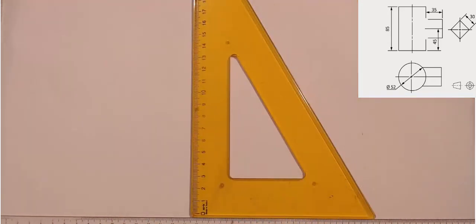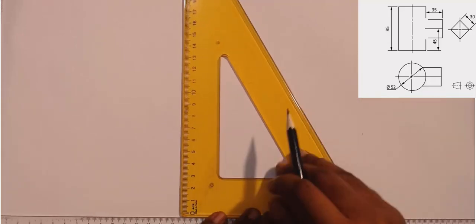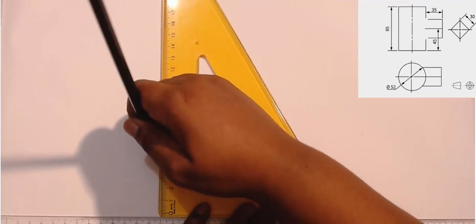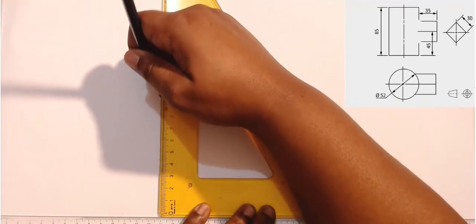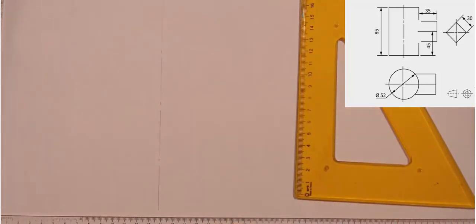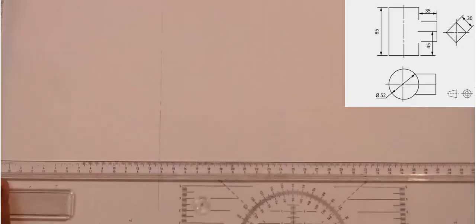Let's look at how to draw example number 4. Okay, start off with the center line. Right. And then I prefer starting with the top view.